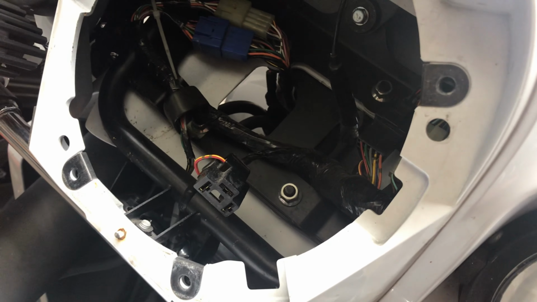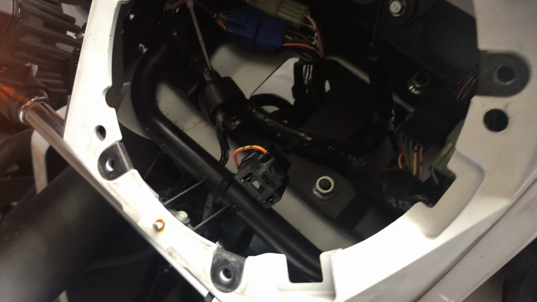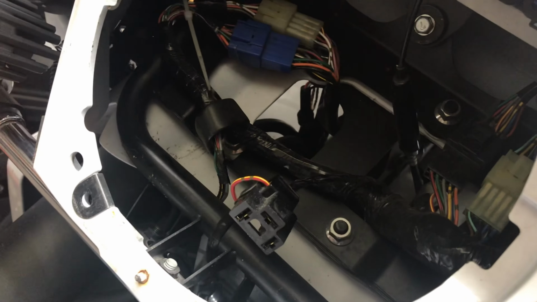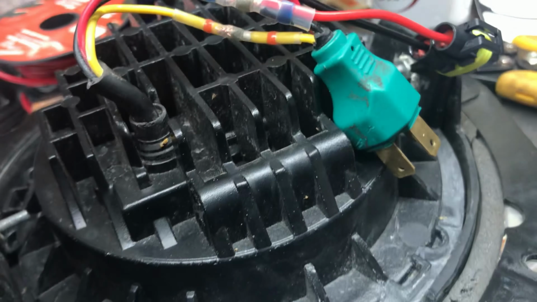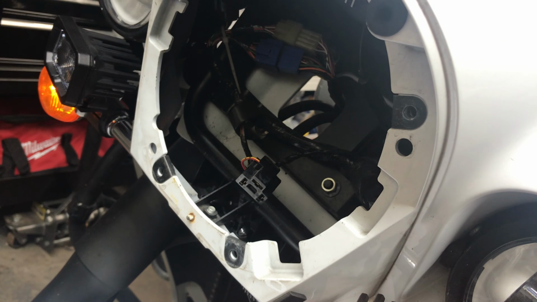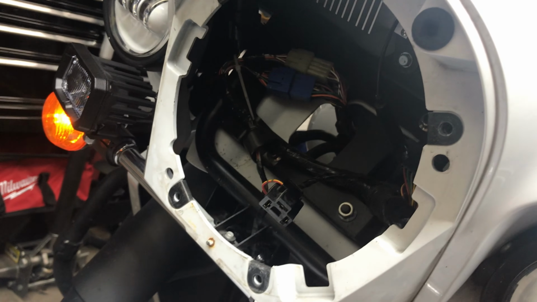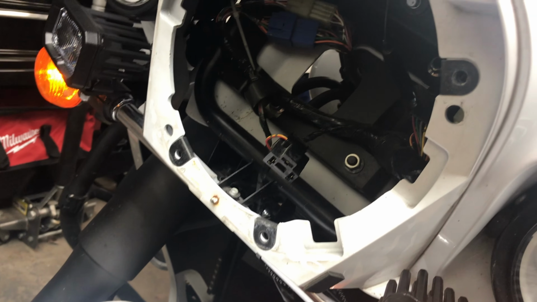It'll be functioning on the high beam switch, and that way I don't have to cut up the stock harness or anything. This is all the original plug. Just a little splice onto the actual light itself. So I'm going to set up a test thing because the lights haven't came in yet. I'll set up a test light to make sure it works, and we'll go from there.